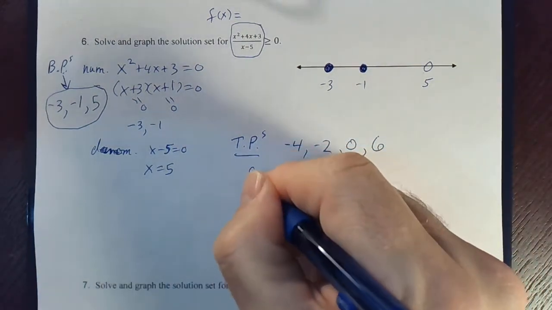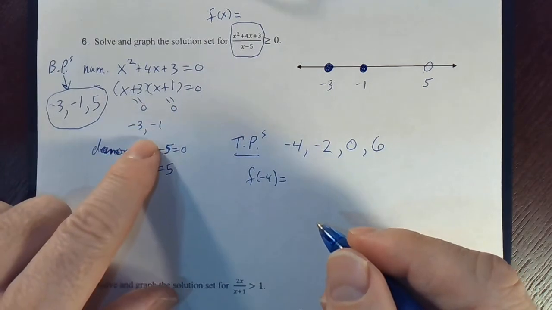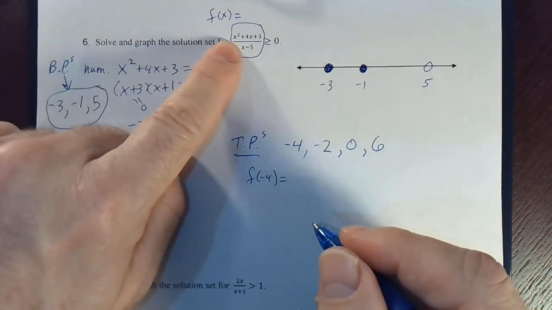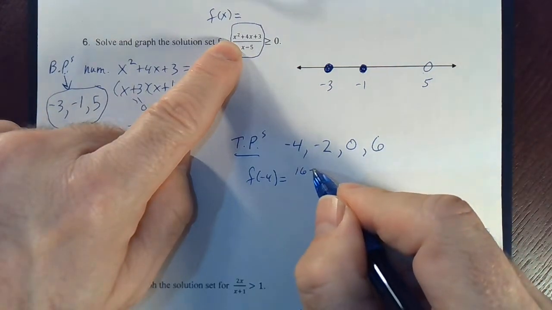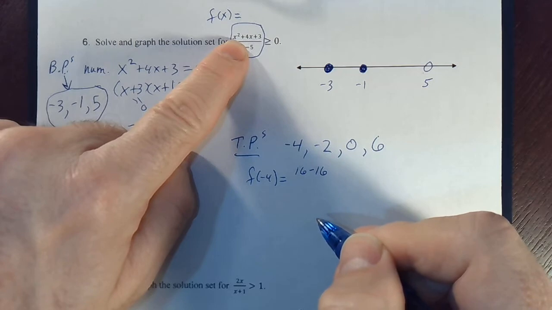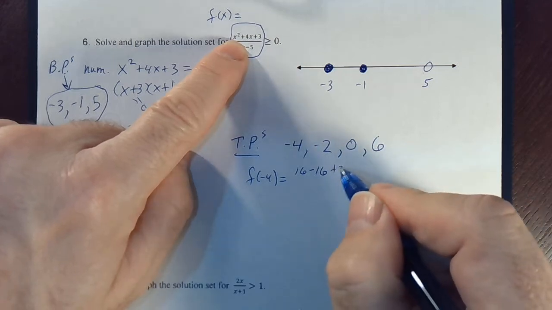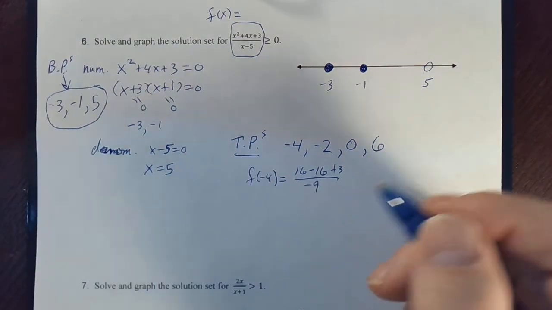So f of -4 will be, let's see, -4 squared is 16, minus 16, because 4 times -4 is -16, plus 3, all over -4 minus 5 is -9.